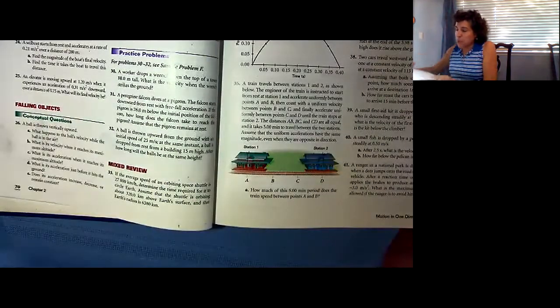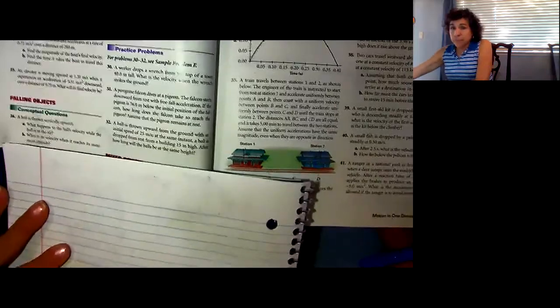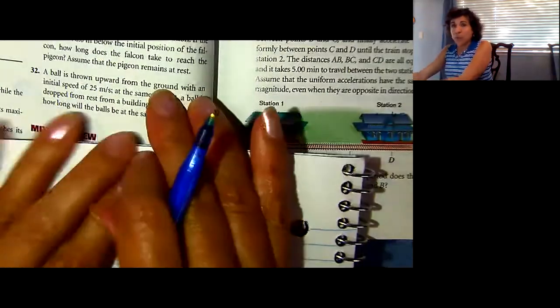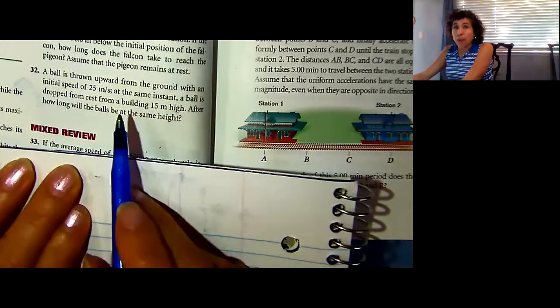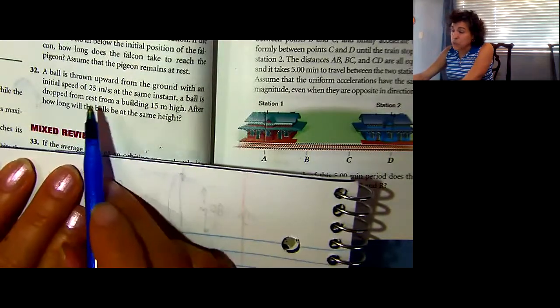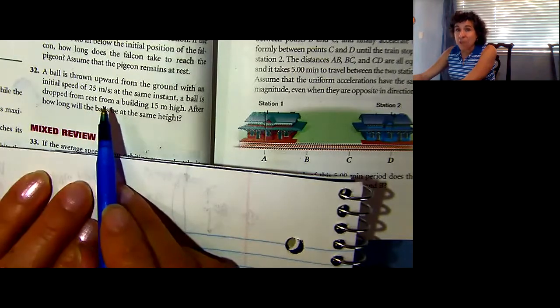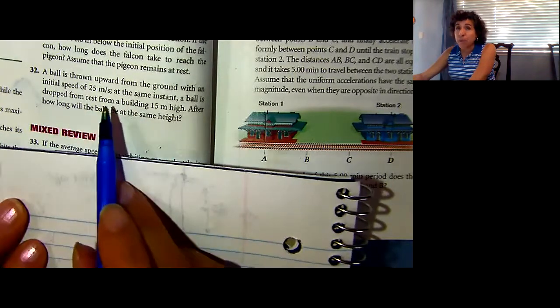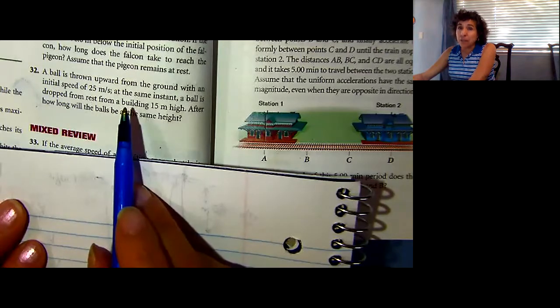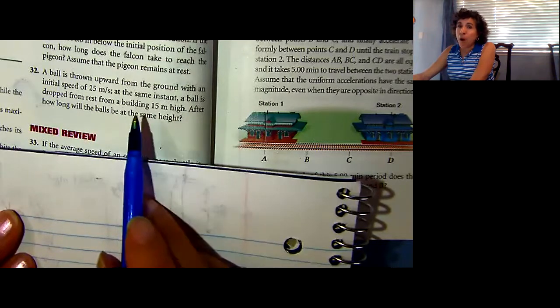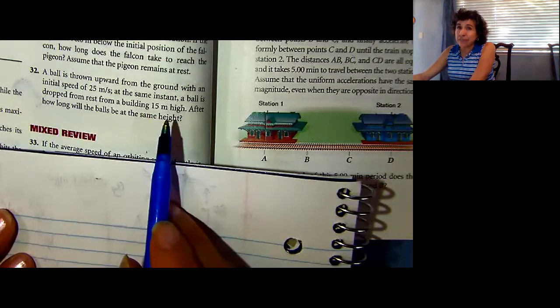Okay, the last one. The last one's the most fun. We'll read it together first. Here we go. A ball is thrown upward from the ground with an initial speed of 25 meters per second. And at the same instant, a ball is dropped from rest from a building, which is 15 meters high. After how long will the balls be at the same height?